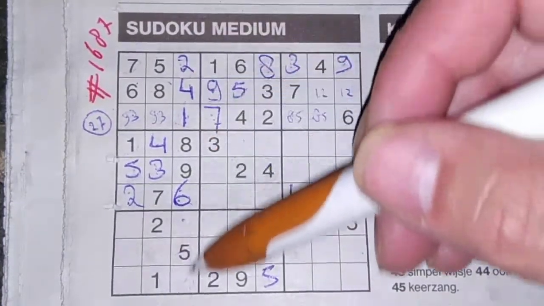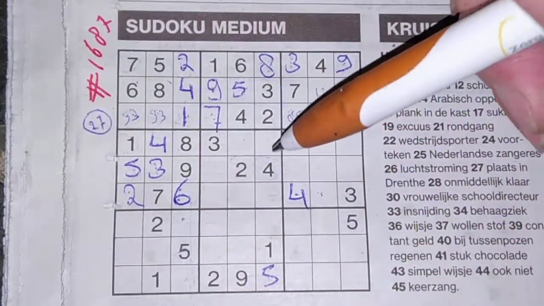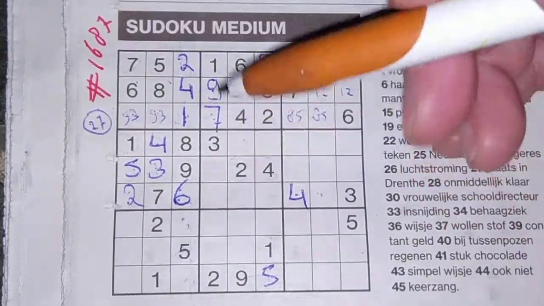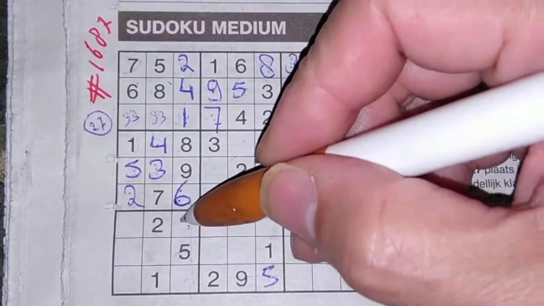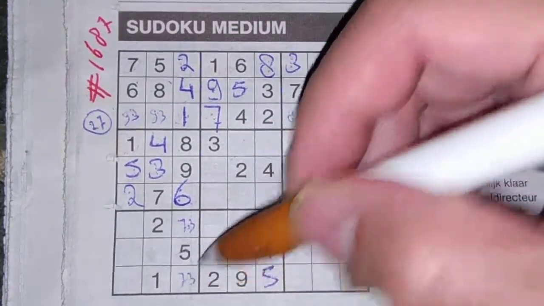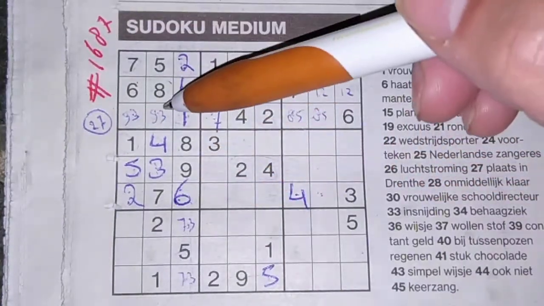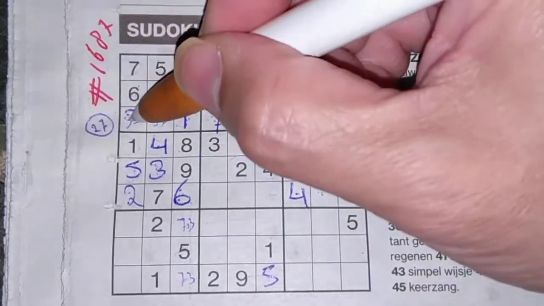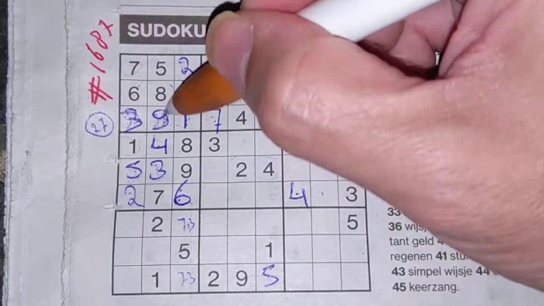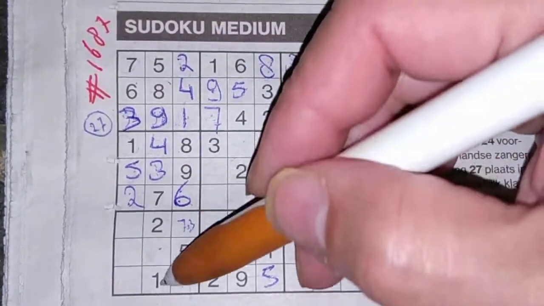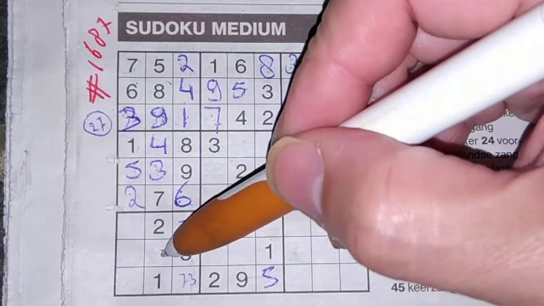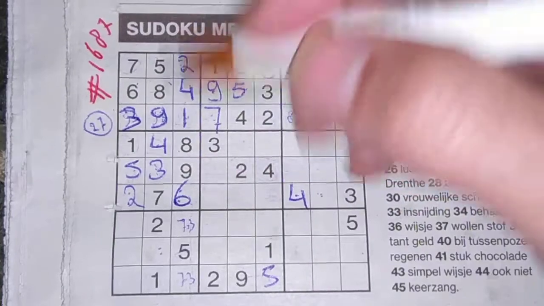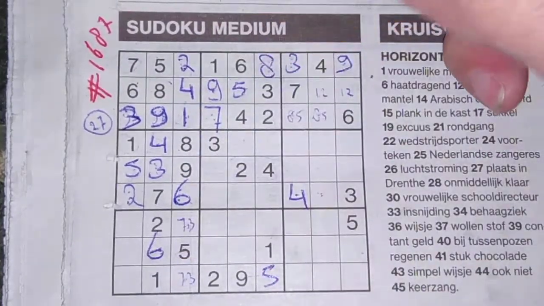2 numbers left in this third column for the numbers 3 and 7. I cannot fill this yet. Need to wait. Let me mark them for you. It's a pair. Now we have a 3 here. So this cannot be a 3 anymore. This should be a 3. And this should be a 9. 1 box left in the second column for the number 6 is missing. Yes, 6 is missing.